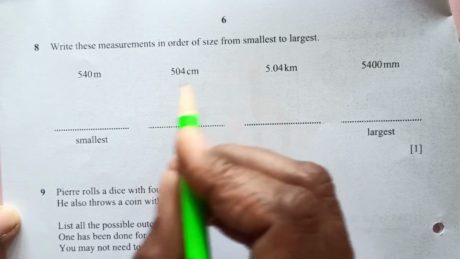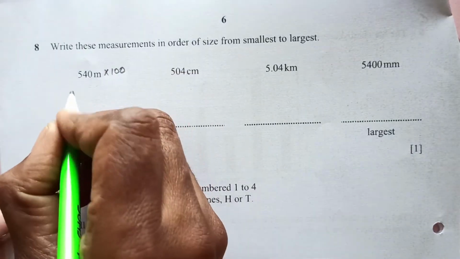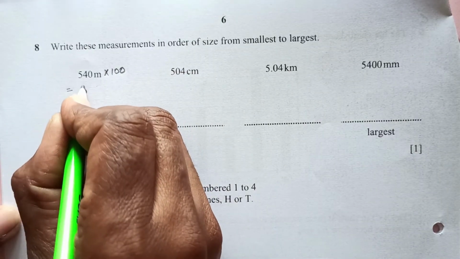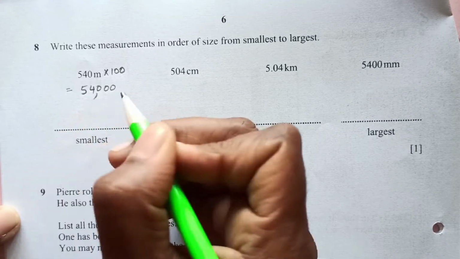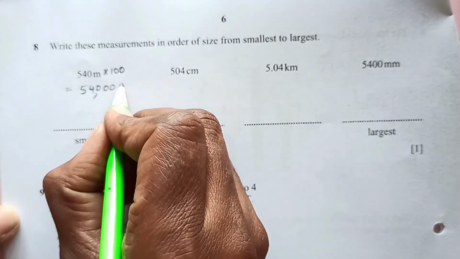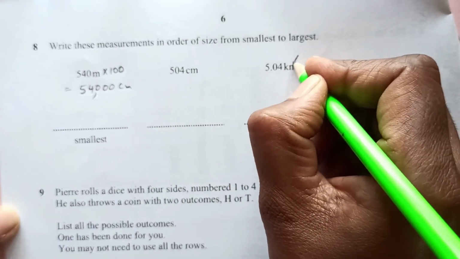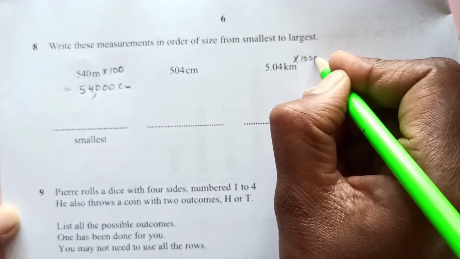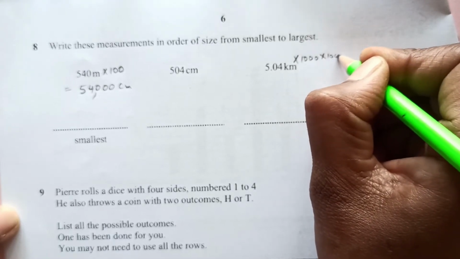So let's make centimeters. If you convert meters to centimeters, times 100, this is going to be 540, then 2 more zeros here, 54,000 centimeters, right? This is already in centimeters. So 2 kilometers in meters is times 1000, that will become meters. To make centimeters, again times 100.